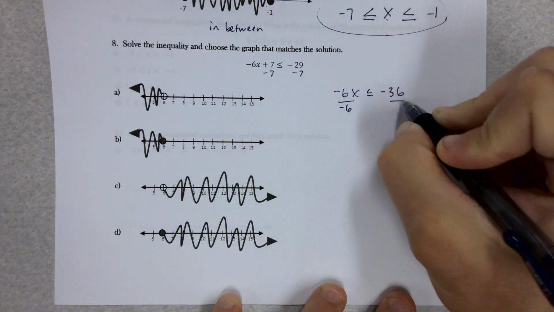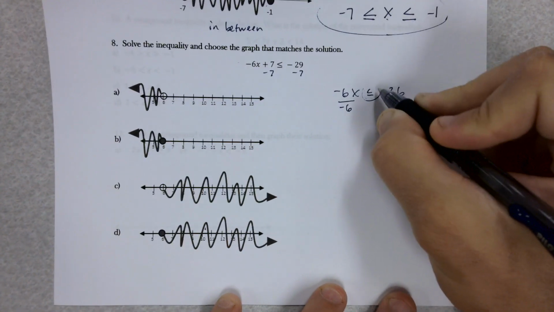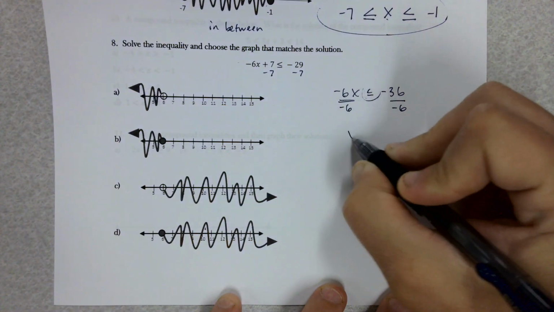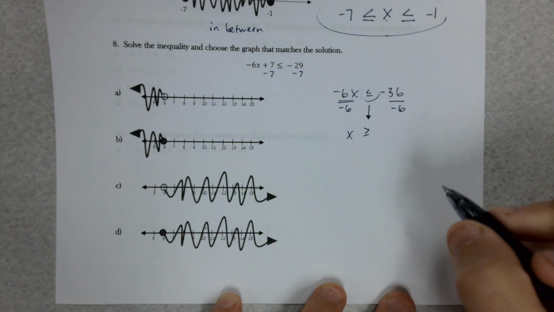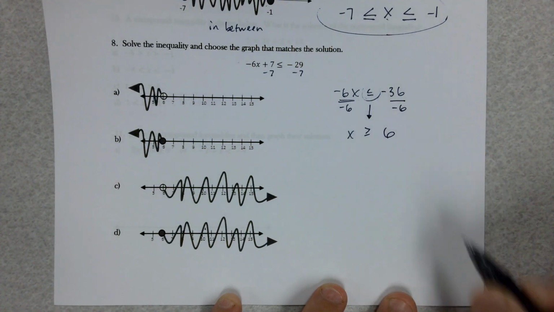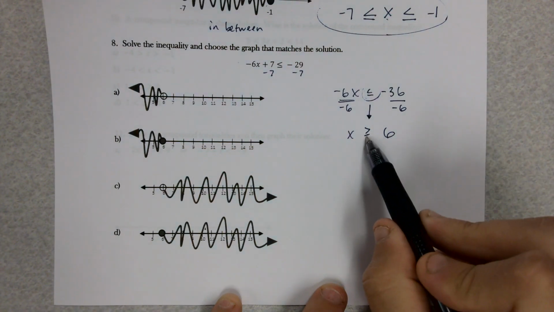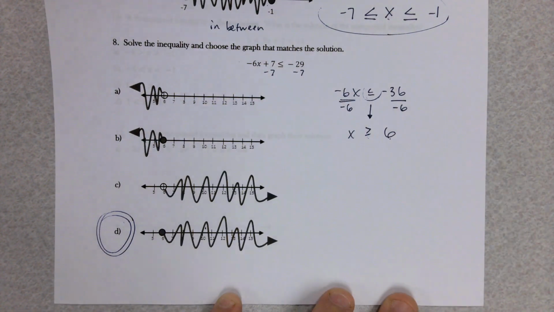Now, one trick with inequalities. When we divide by a negative, I need to flip my sign. See what happened there? My sign flipped from a less than or equal to, to a greater than or equal to. So, x is greater than or equal to 6, and that would be letter D at the bottom.